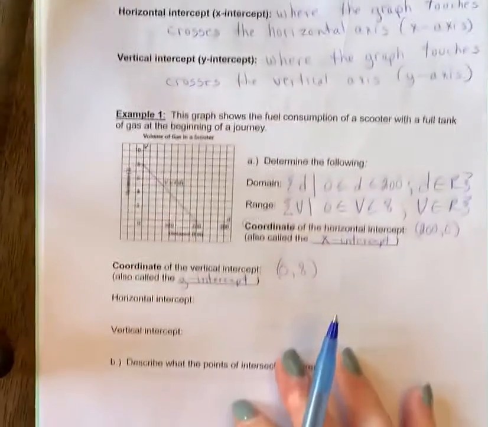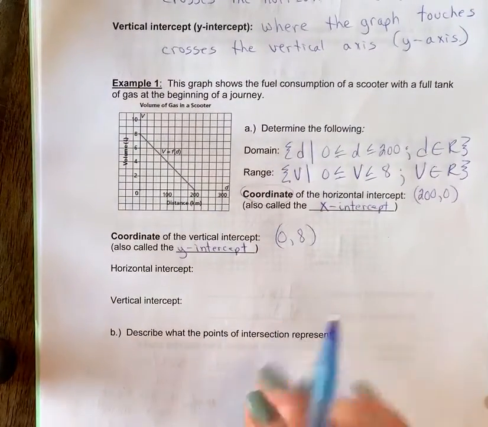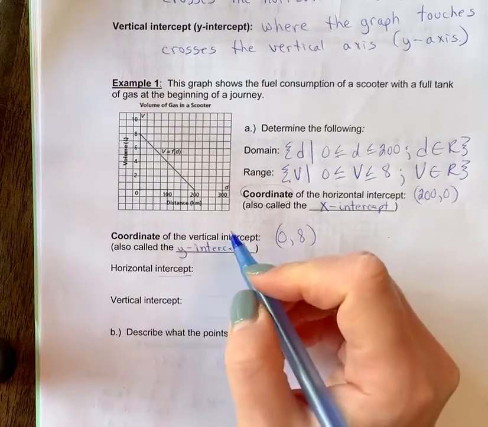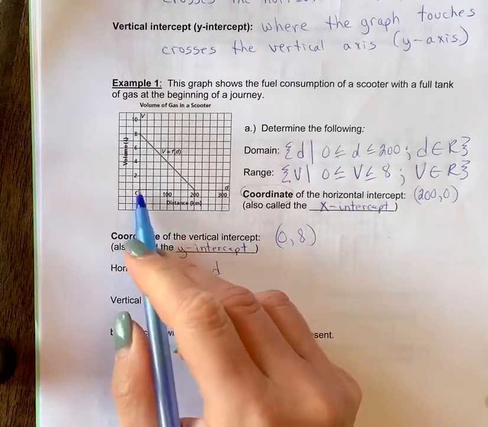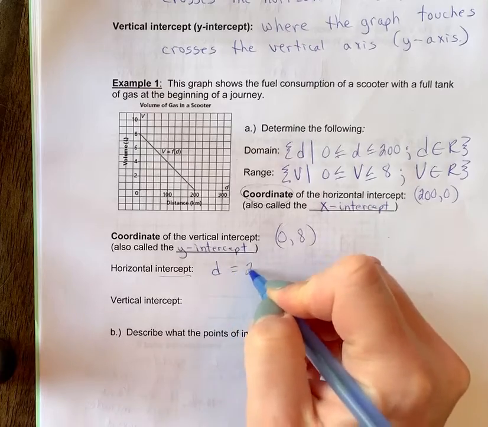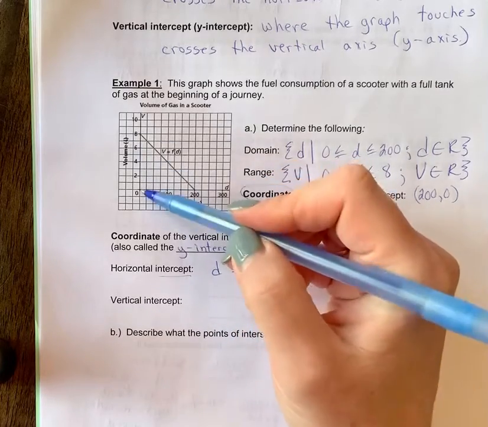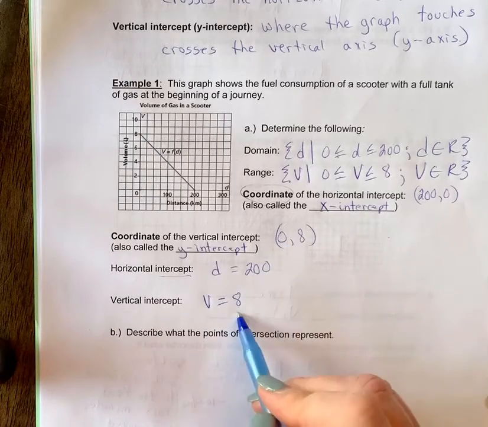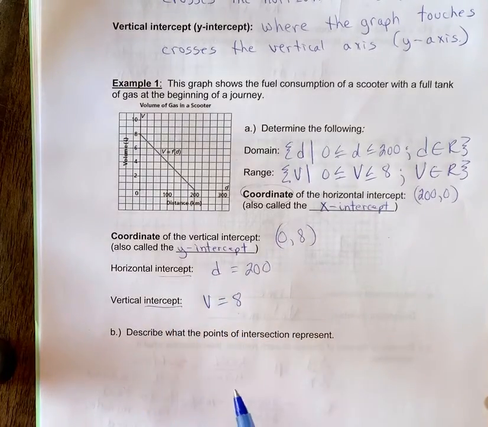Often we'll be asked for just the intercepts and not the coordinates. So in terms of the language, if you're asked for just the intercept, you would say the horizontal is D equals 200. And if it's the vertical, we would just say V equals 8. So there's no need to put it as an ordered pair if you're asked for just the intercept.